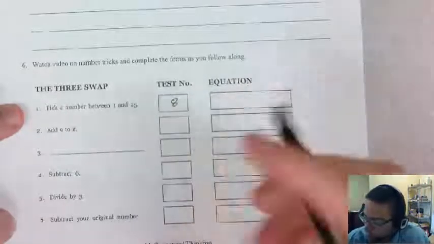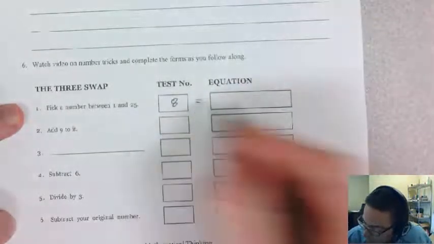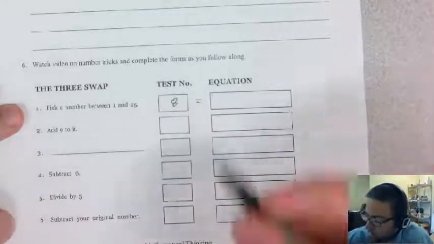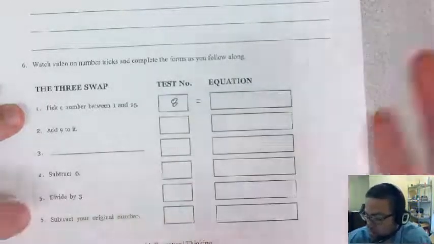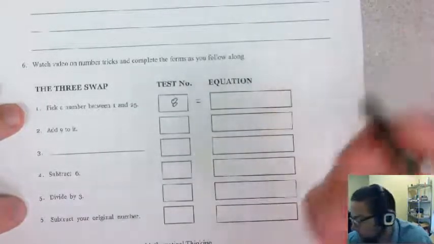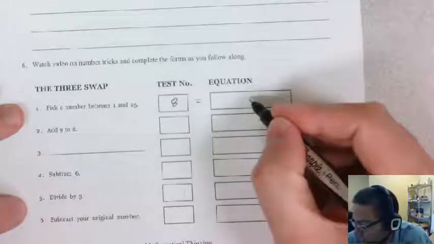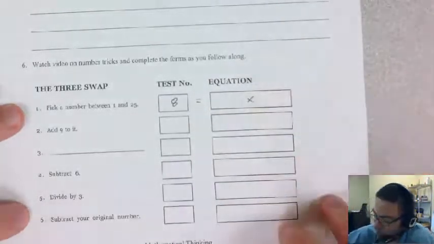Now I'm going to write an equation here. This is actually like an equal sign between these two. And this number that I pick is just any random number, and just as a placeholder, I could put a variable in there. So for example, x.